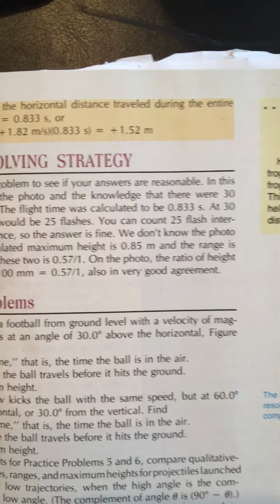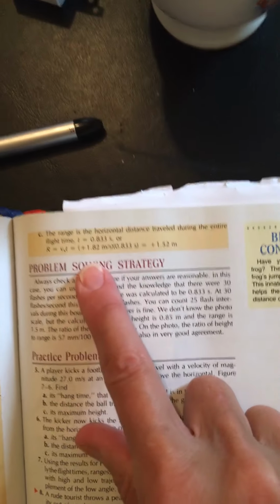And where we got that 1.82, in case you forgot, it was one of the first things we solved for, which was our v sub x. All right. So try all of these yourself. Do that lab. Do the softball lab.